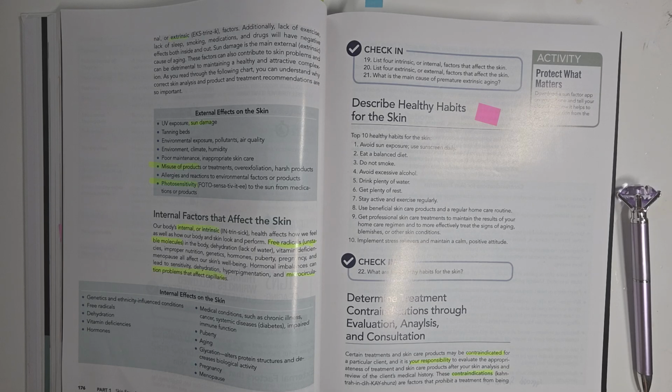Determine treatment contraindications through evaluation, analysis, and consultation. Certain treatments and skincare products may be contraindicated for a particular client, and it is your responsibility to evaluate the appropriateness of treatment and skincare products after your skin analysis and review of the client's medical history.